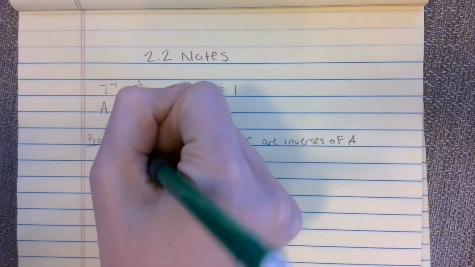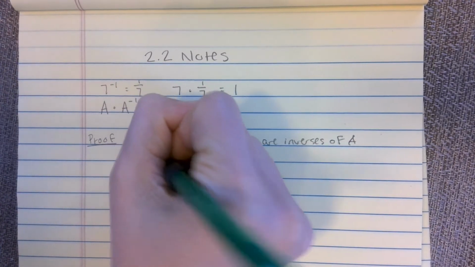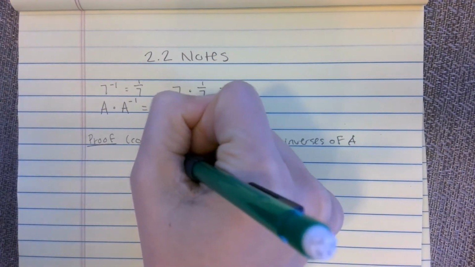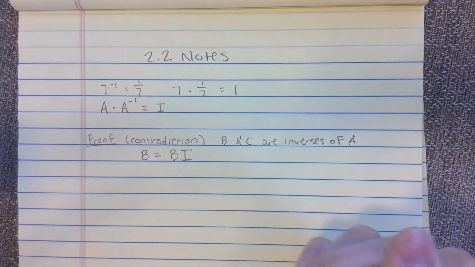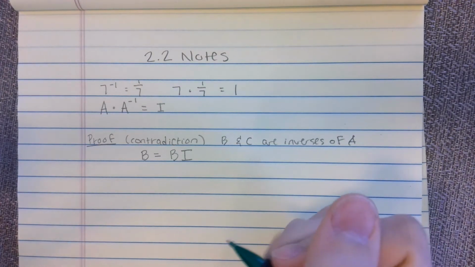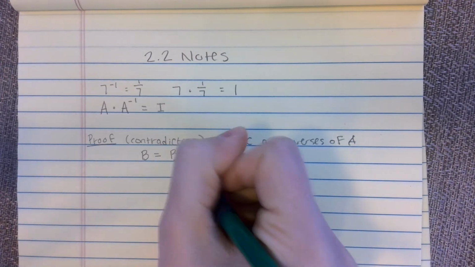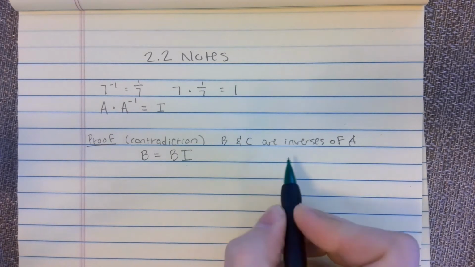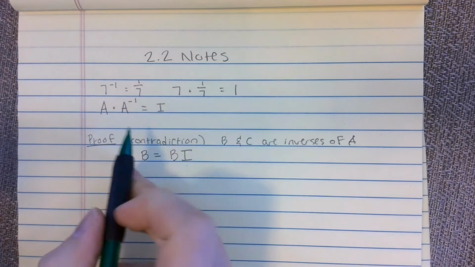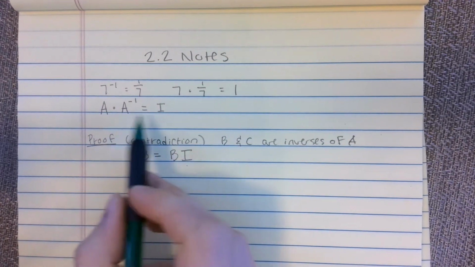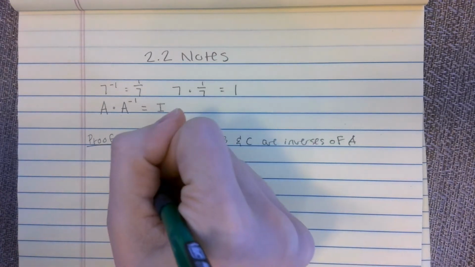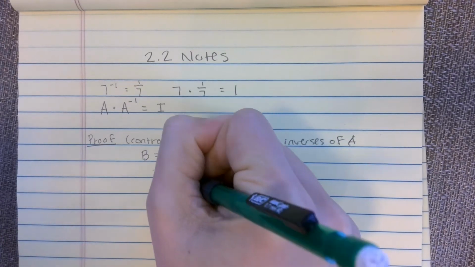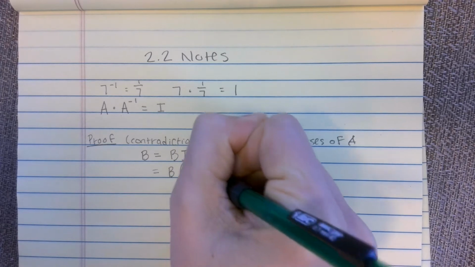So let's just start with matrix B. I can write a matrix as that matrix times its identity. That makes sense. Multiplying B times the identity matrix is still going to give me B. But since I know that C is an inverse of A, and I know that multiplying a matrix by its inverse is going to be the identity matrix, I can say that this is actually B times CA.